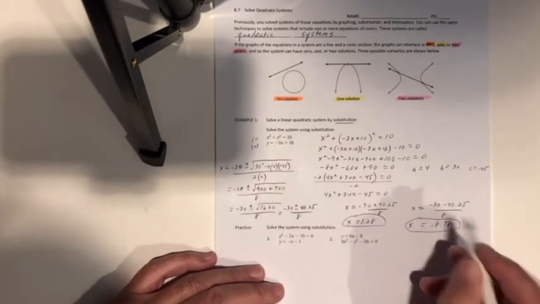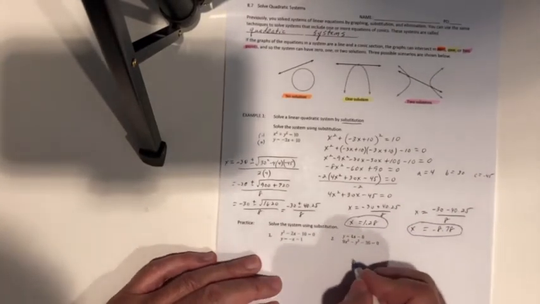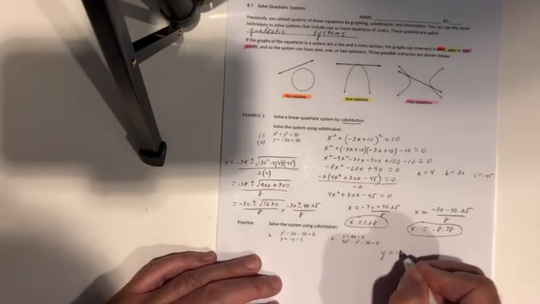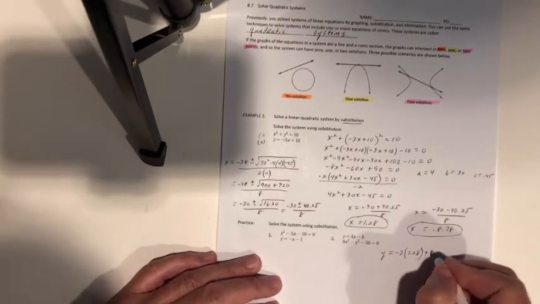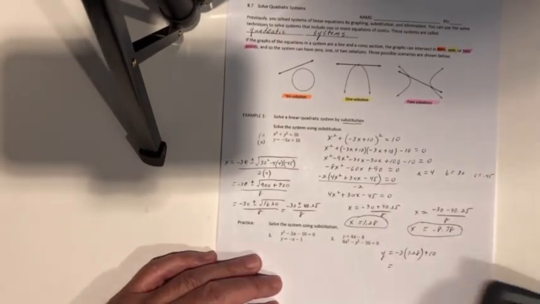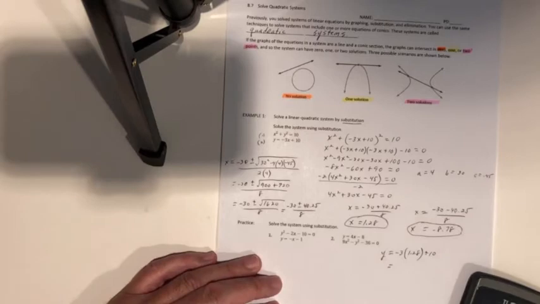So I'm going to do it right at the bottom here. I'm going to say y equals minus 3 times 1.28 plus 10. So that gives me negative 3 times 1.28 plus 10 equals 21.52.